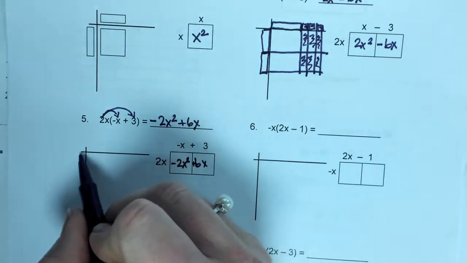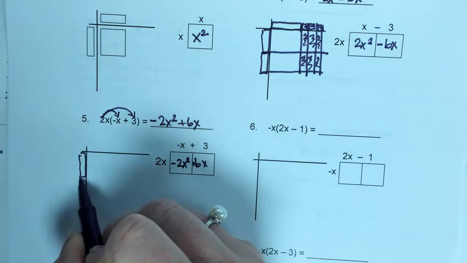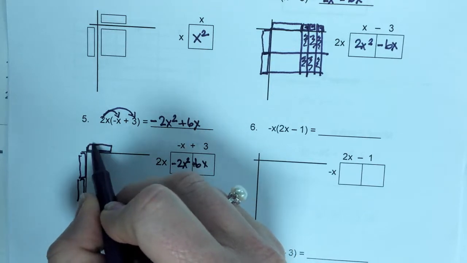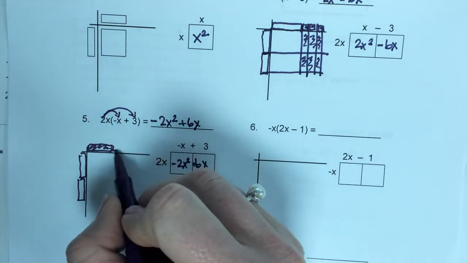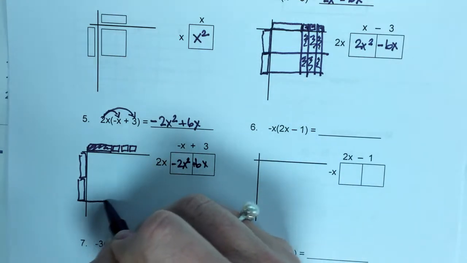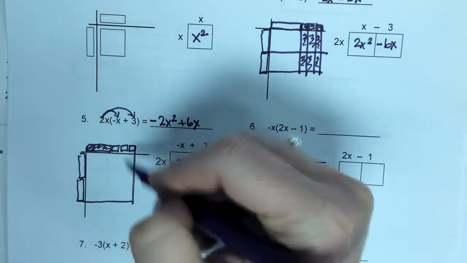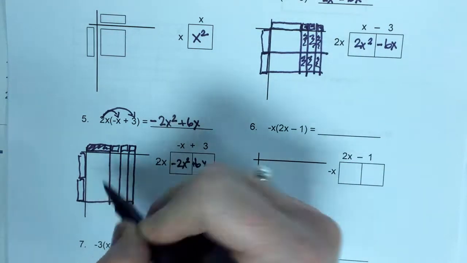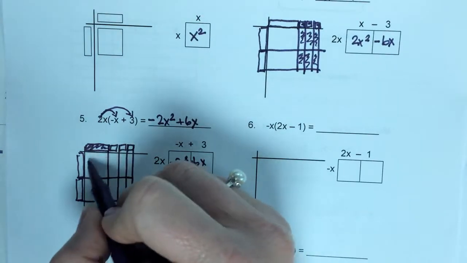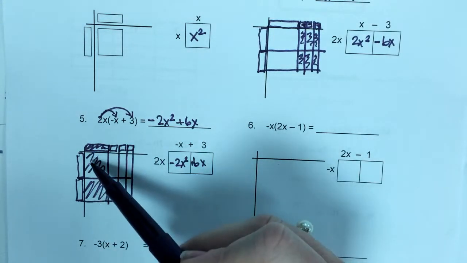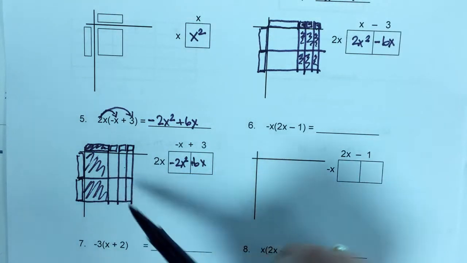And now with the tiles, here is my 2x, and then my negative x here, and then 1, 2, 3. Now all I have to do is connect all of them. These are going to be shaded. So there's my negative 2x squared, and then my 6x.